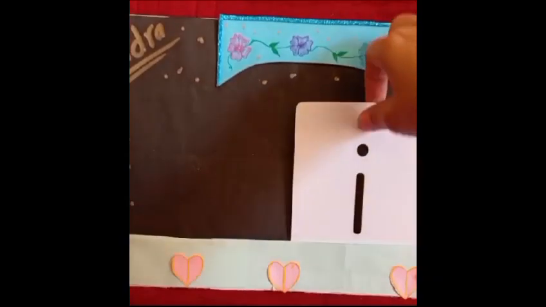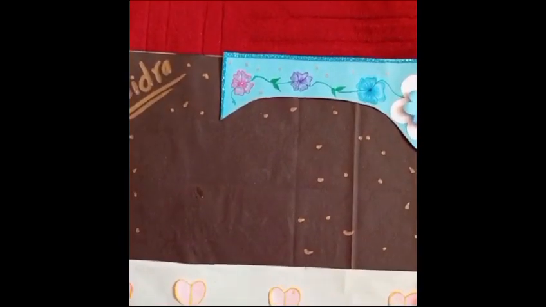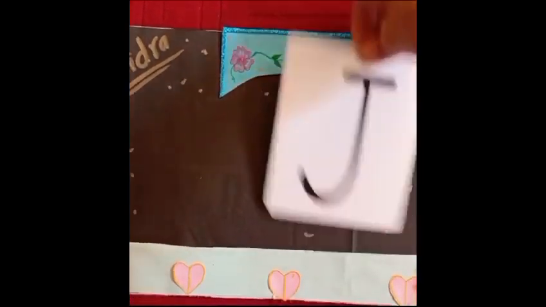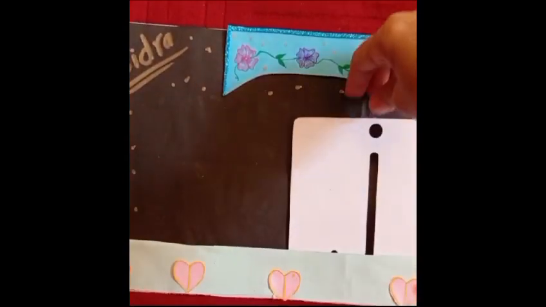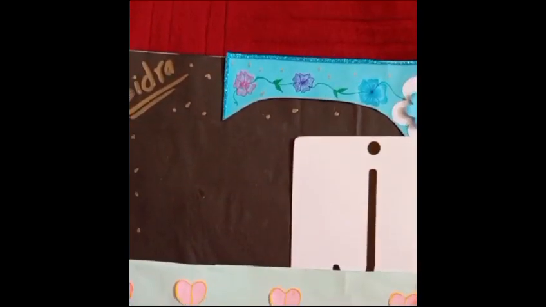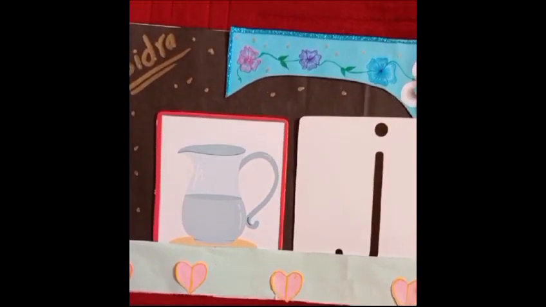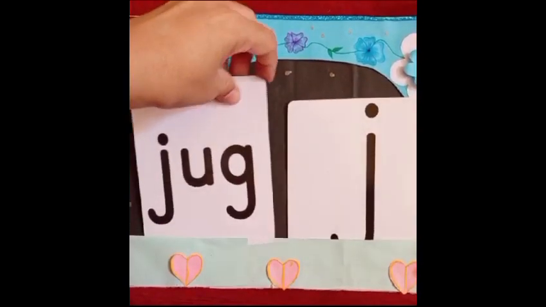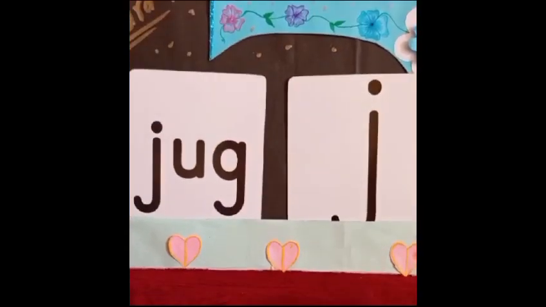The next letter is J. And the sound is J. And the picture is jug. Jug.